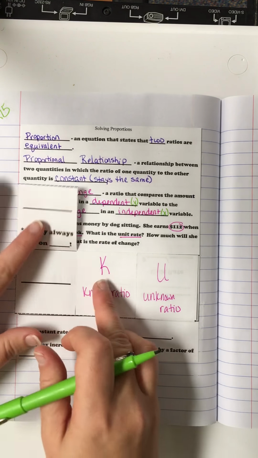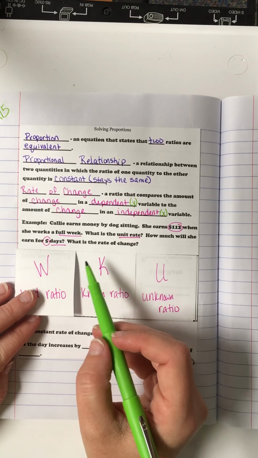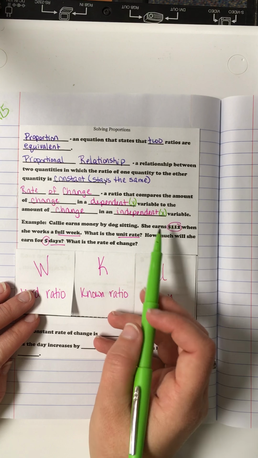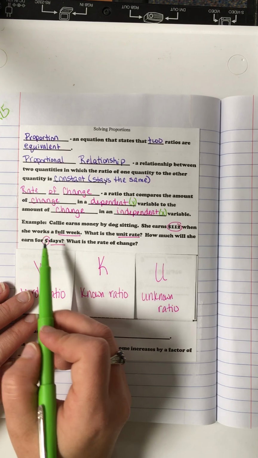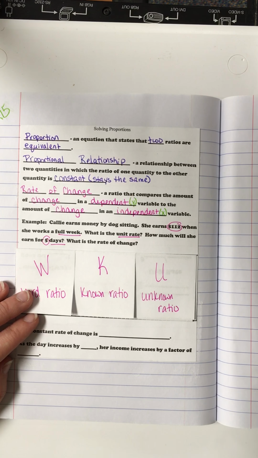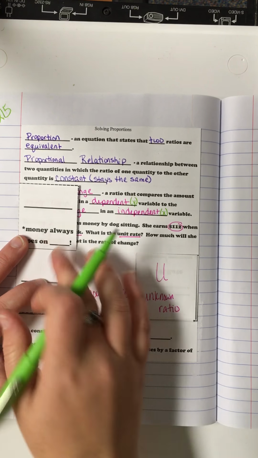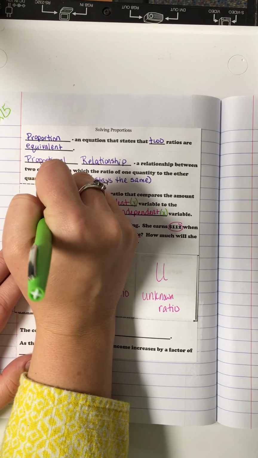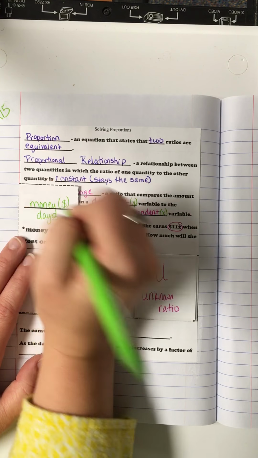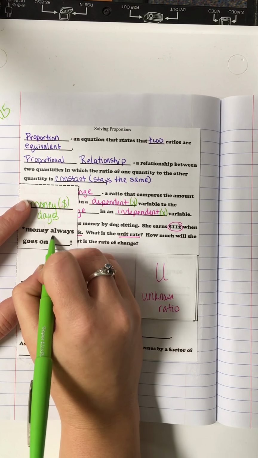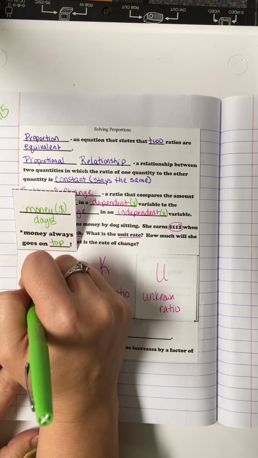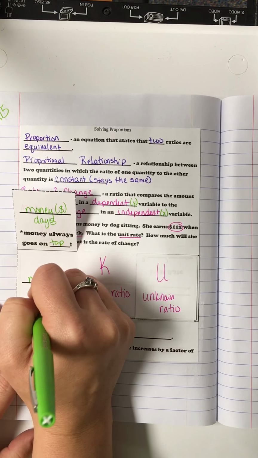Okay, our word ratio, we need to figure out which one is our independent and which one is our dependent. Is it the amount of money she makes that's going to happen regardless of how many days she works, or how many days she works is going to happen regardless of how much money she makes? So your days is your independent. Rule of thumb, time is always your independent. It's always your x. So we're going to do the money she makes divided by the days that she works. Okay? Money always goes on top. So what is our word ratio? Money over days.